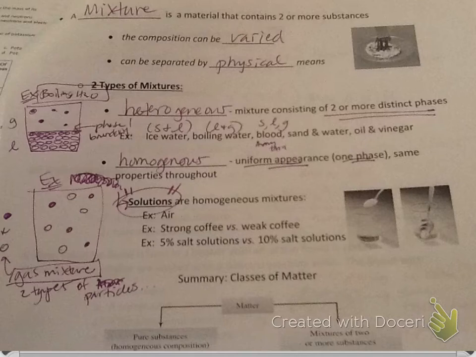One of the things about mixtures is you can vary the composition of the mixture. And the other thing is that you can separate the components of the mixture by physical means. Physical means are not the same as chemical. You don't need to do a reaction. You can just use the properties of the substances to separate them. All right? For example, if you have salt and water and they are mixed together, the salt is still salt, right? If you drank that water, wouldn't it taste salty? Yeah, it didn't change its composition. It's just mixed in with the water.